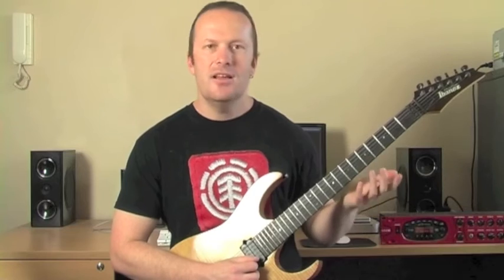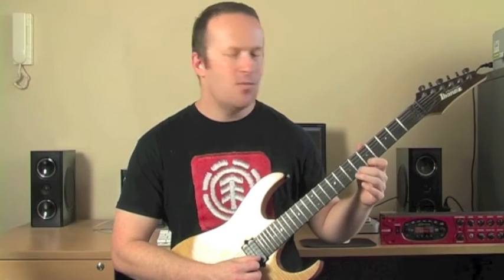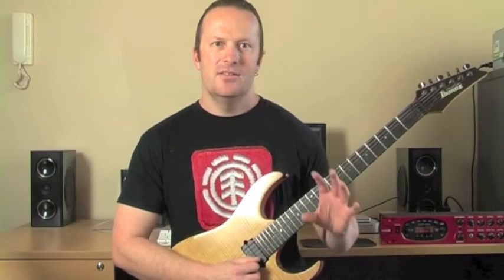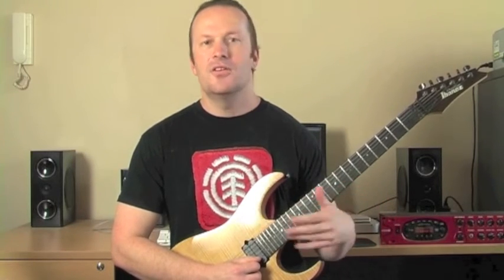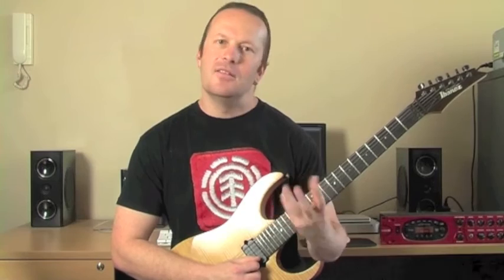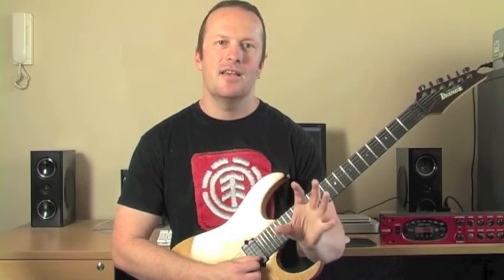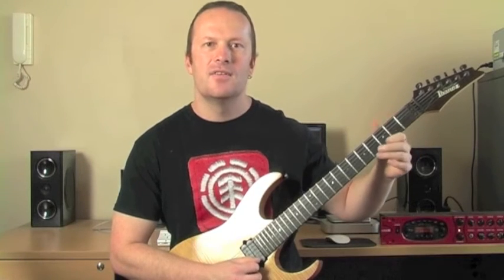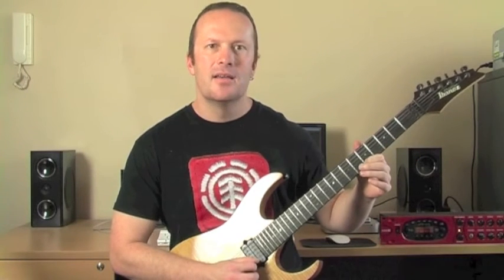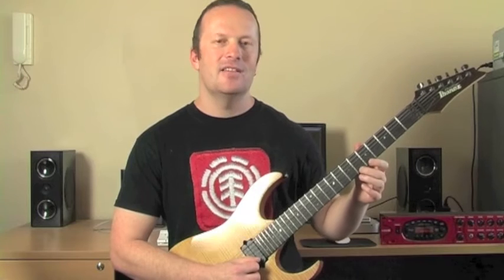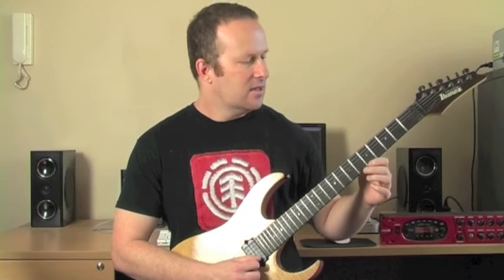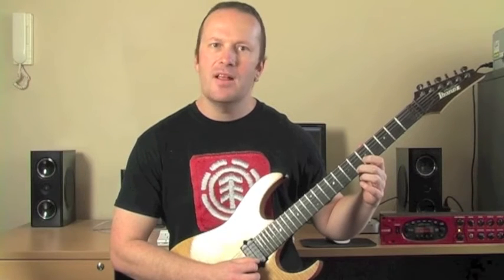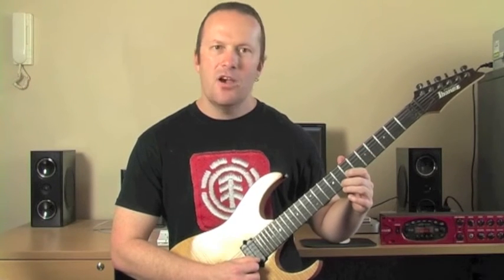Well, in this case, you'd actually be wrong, because one of the interesting things about the major scale is it has to contain every letter of the musical alphabet. So if we've just done F, G, A, you know that the next note has to be some kind of B note. So in this case, we'll be playing the 6th fret, which is a B flat. And then we go back to the whole step.